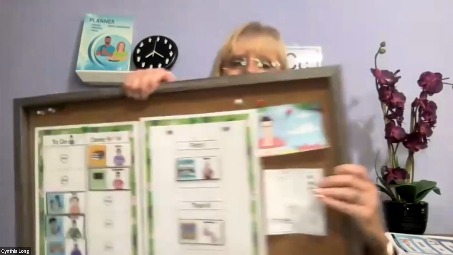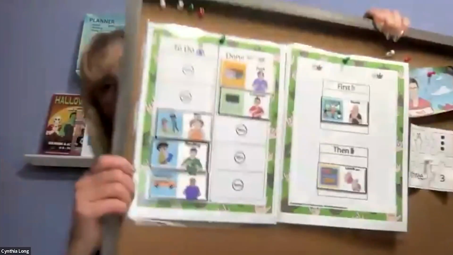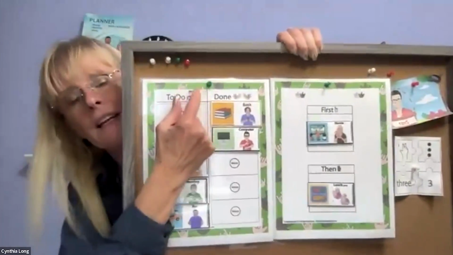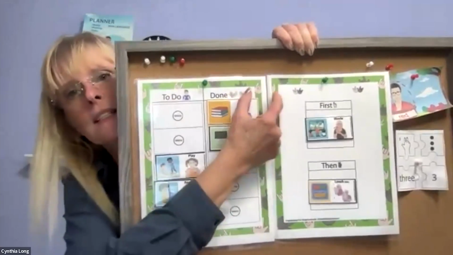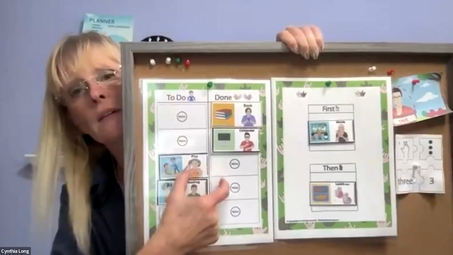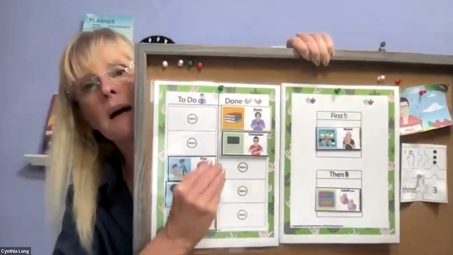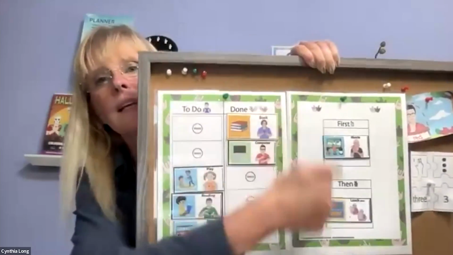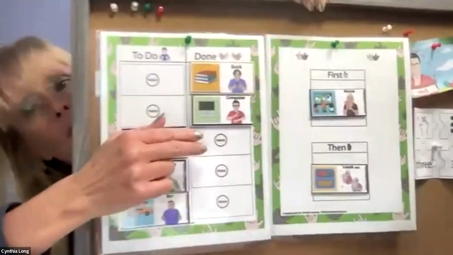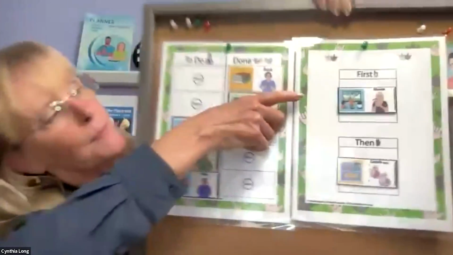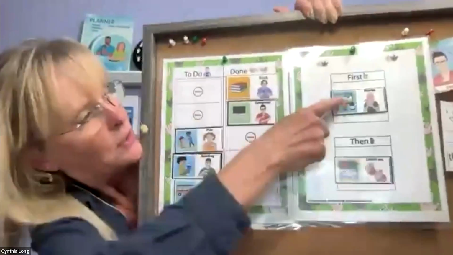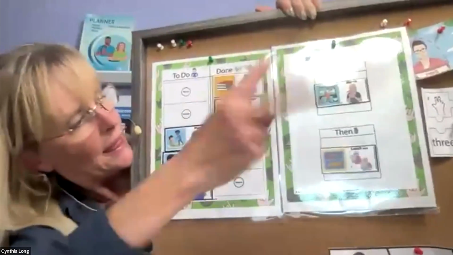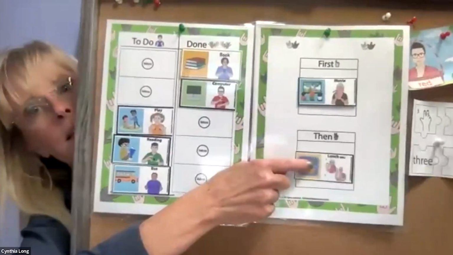So on your board right here, you can list them out for the day. And when it's finished, they pick them up and move them. And this one right over here is a shorter version. So it is first, I'm going to do this, and then I do that.